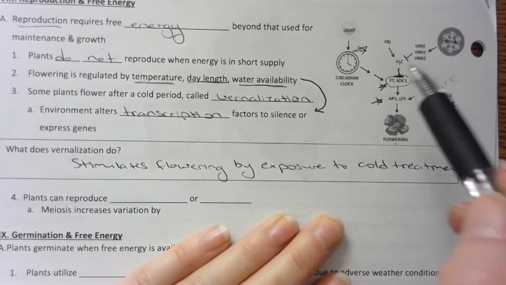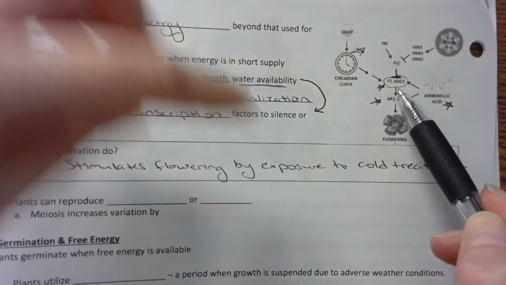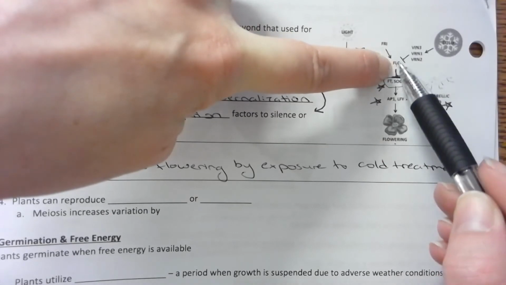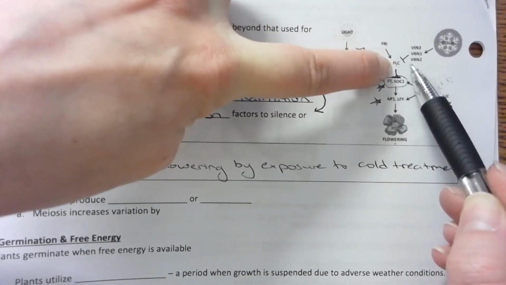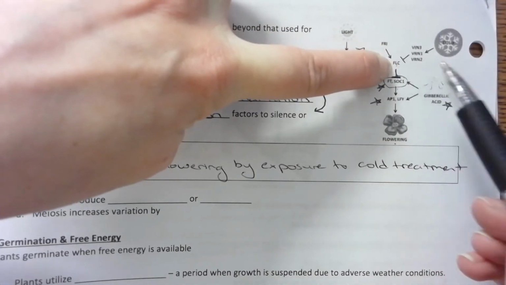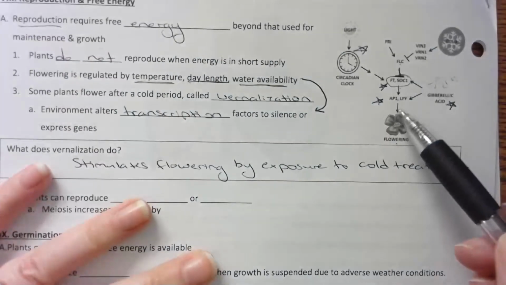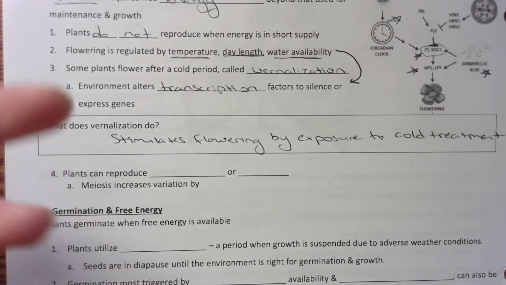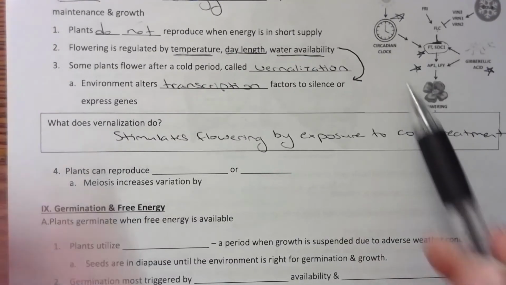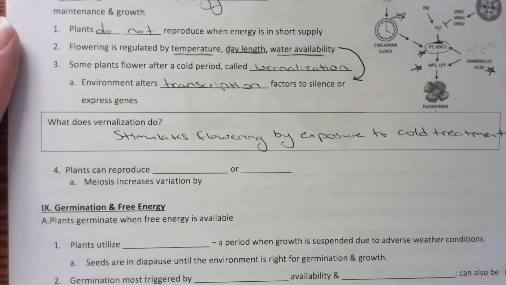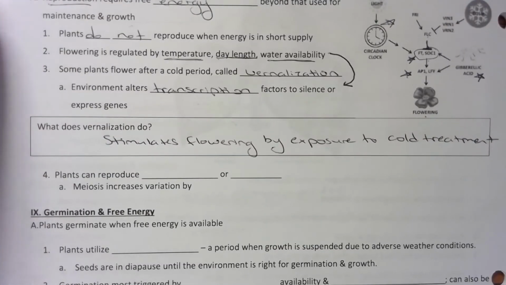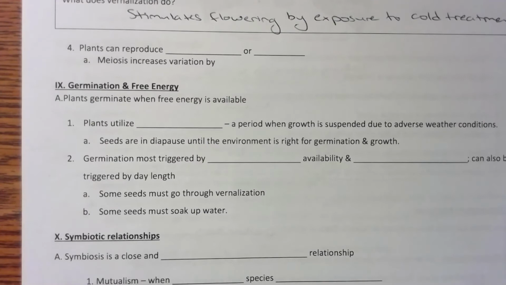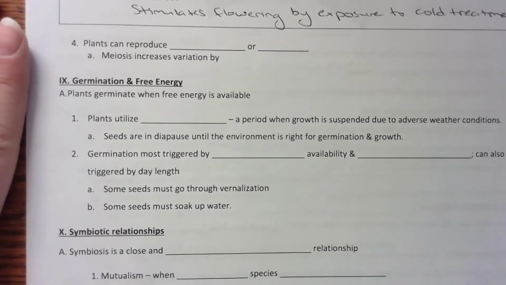Okay, this stops this. So what if I were to stop this? Well, I'm stopping an inhibitor. So that actually would promote flowering. So they'll probably just ask you really easy things based on a picture and name one thing that's activating or one thing that's stopping the process, whatever process they're talking about.